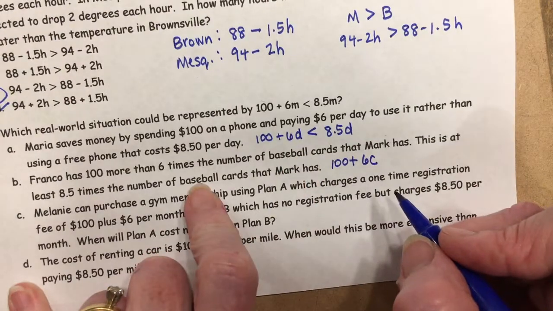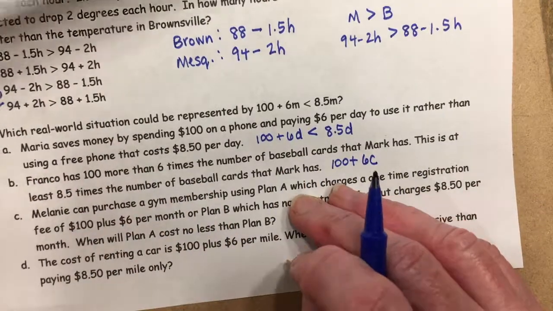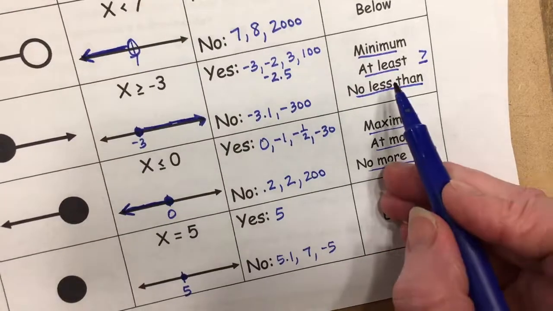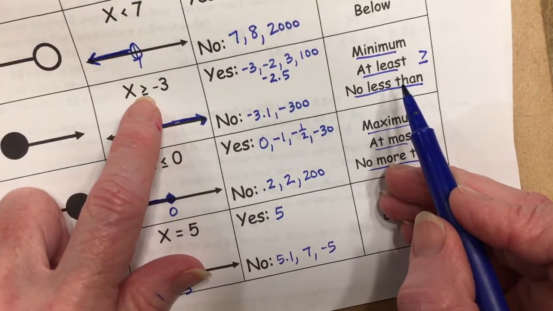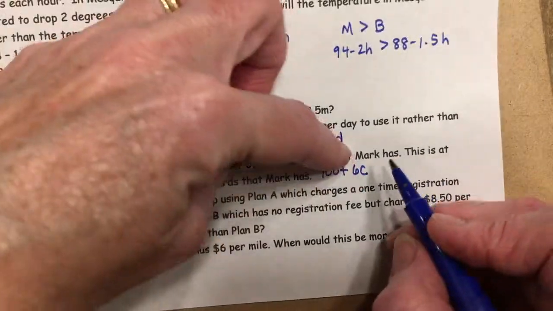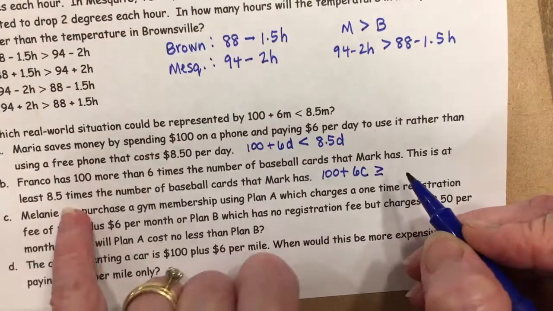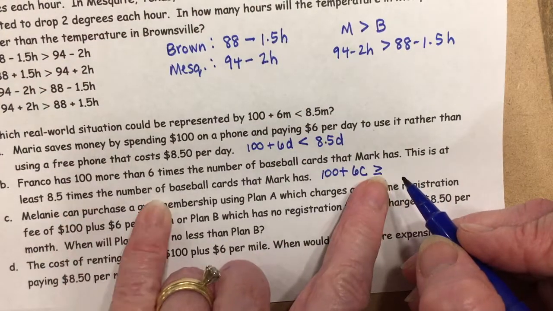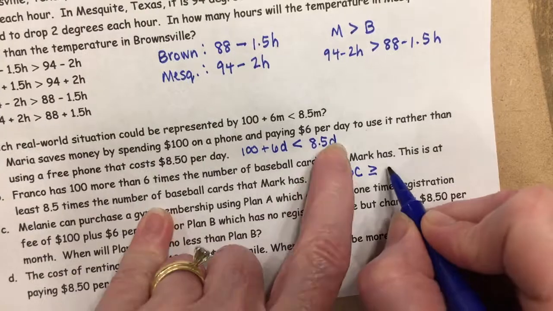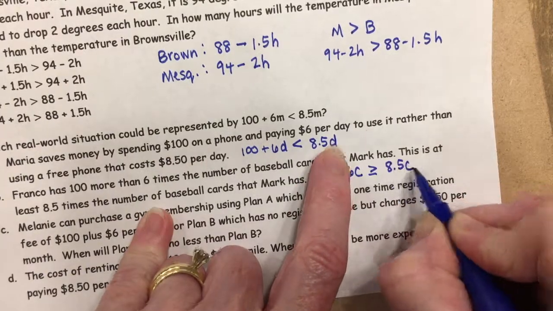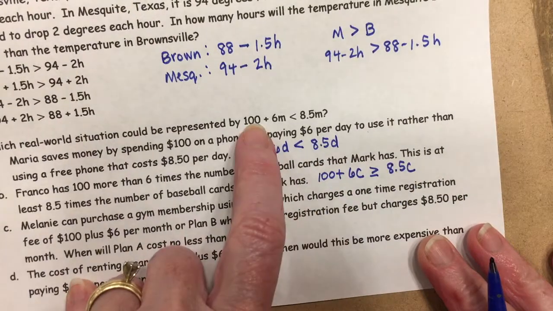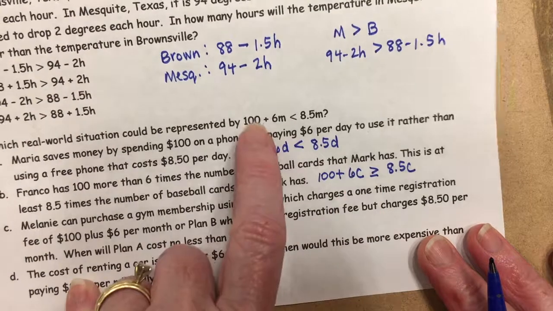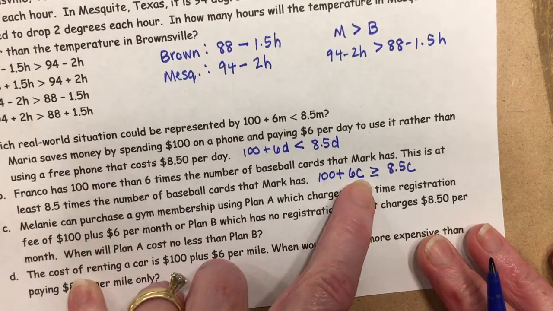Okay, this is at least. So this is a good time to look back here and see that at least is greater than or equal to 8.5 times the number of baseball cards that Mark has. So is this the same as this? Well, the inequality is not the same. Okay, so it can't be B.